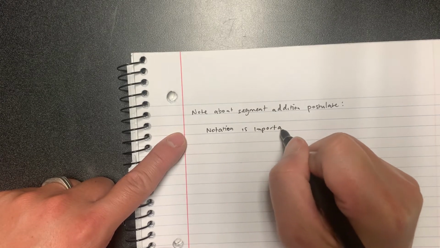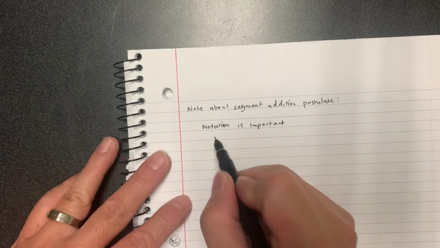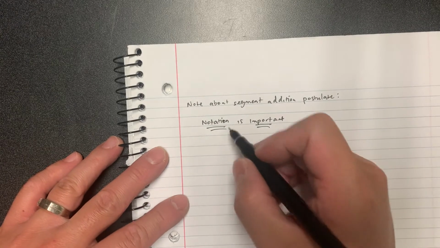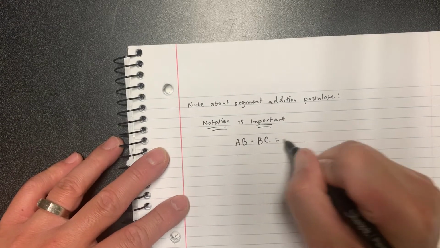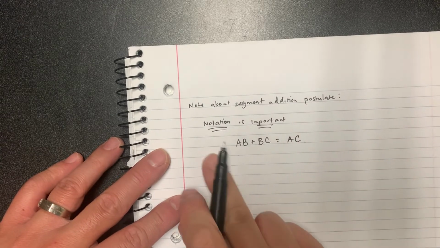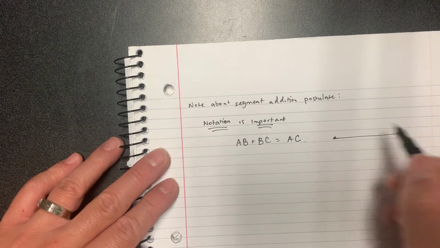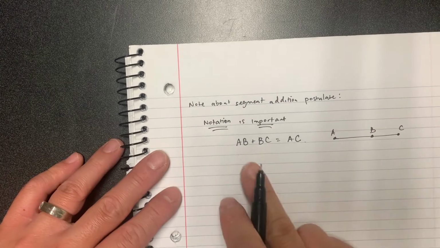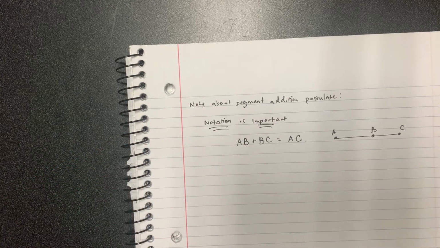Notation means the way that you mark symbols, the way that you show your math. This is really, really important because it's easy to make a mistake along the way. For example, I said that AB plus BC equals AC. That's the segment addition postulate. AB plus BC equals AC.